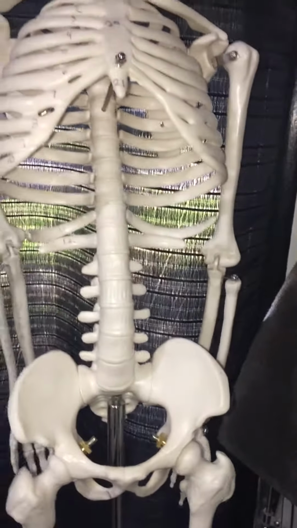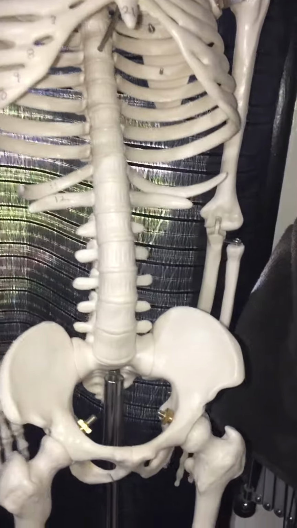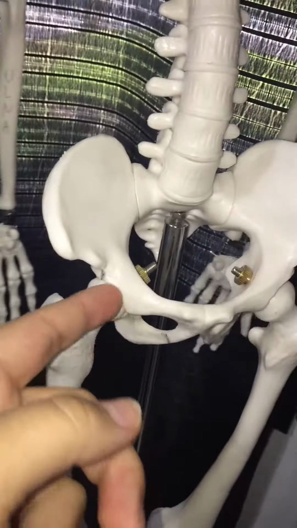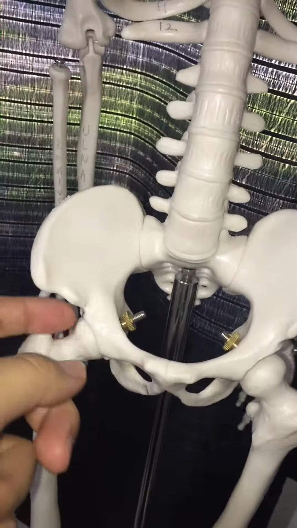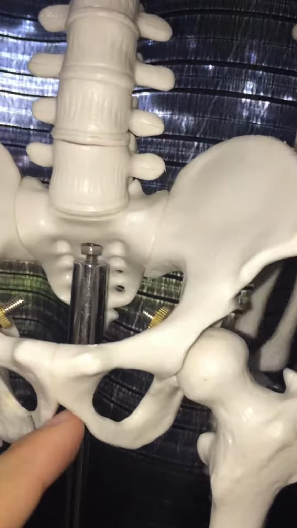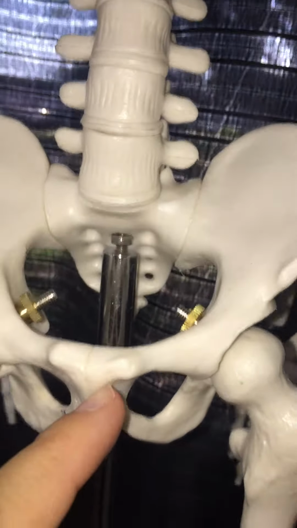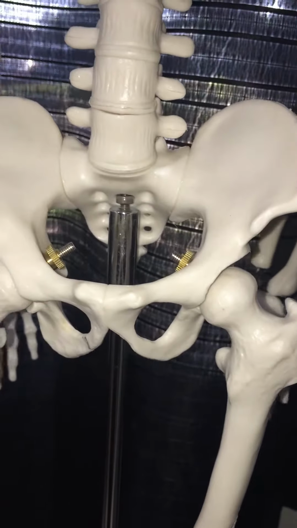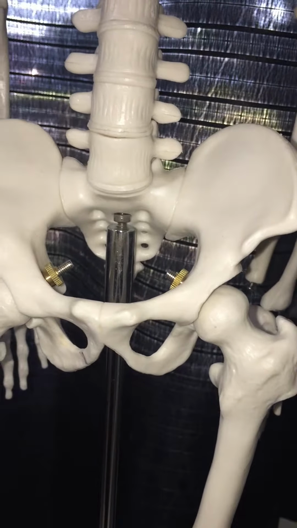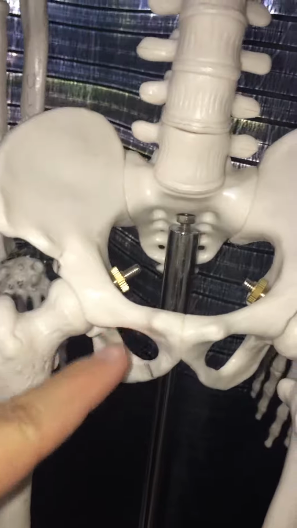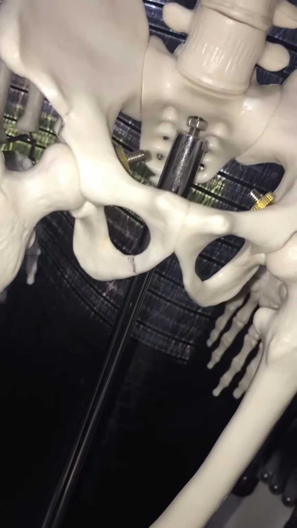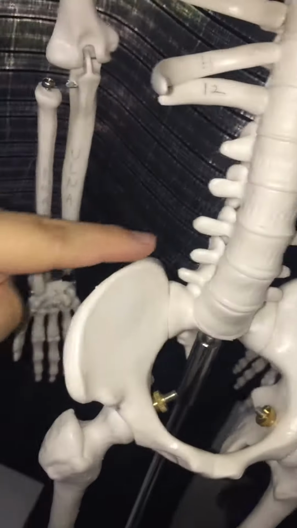And then you have your acetabulum, which is the joint here that kind of lets the femur sit. Then you have your pubic symphysis, which is right here, right there. And then you have your obturator foramen, just literally that tall. Then you have your iliac crest.